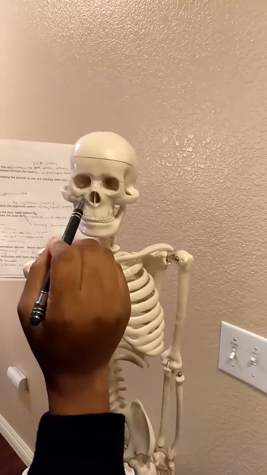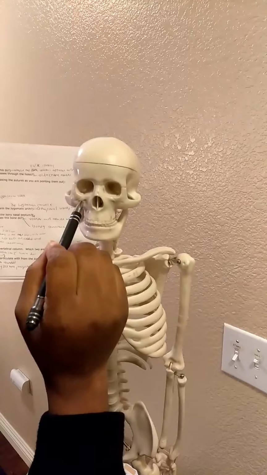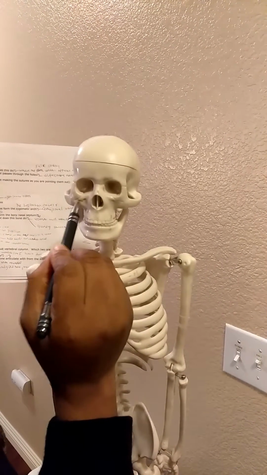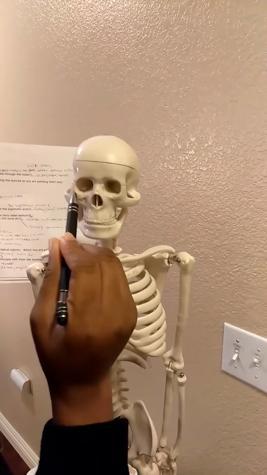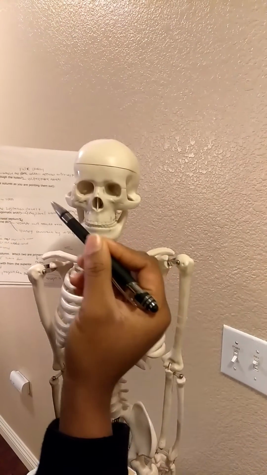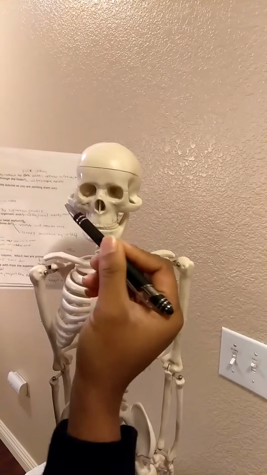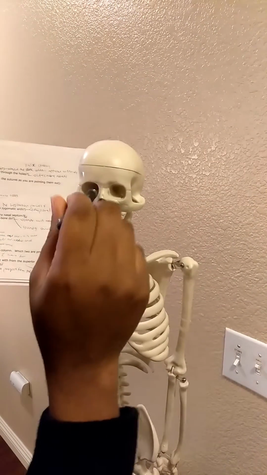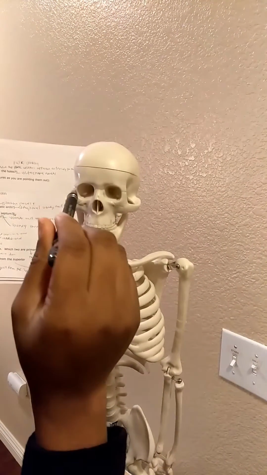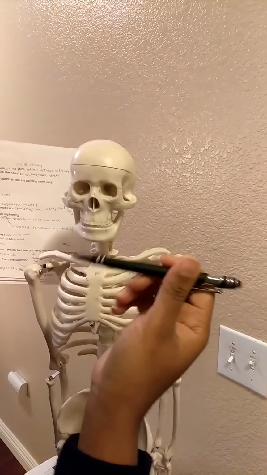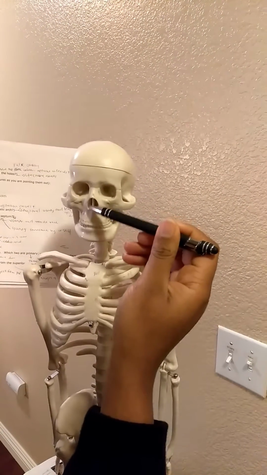What are the two bones found in the zygomatic arch? The two bones found in the zygomatic arch are the zygomatic process of the temporal bone and the temporal process of the zygomatic bone. And this is the ethmoid. The ethmoid is right here inside the eye, and the vomer. This is the vomer right here.